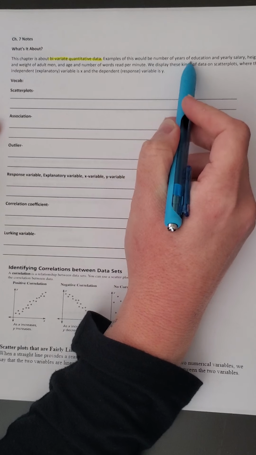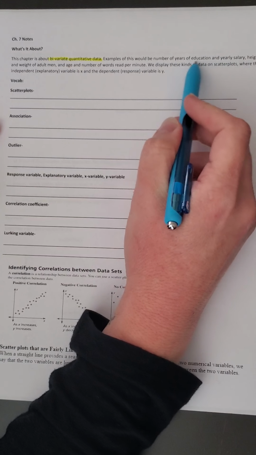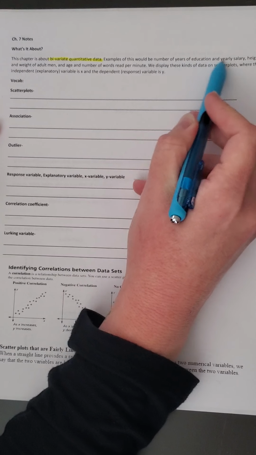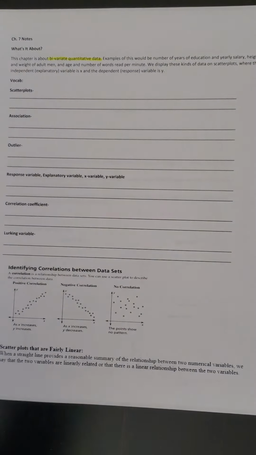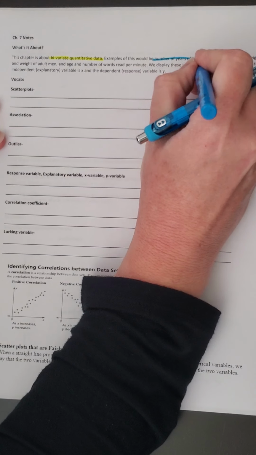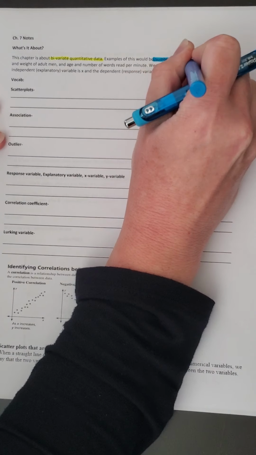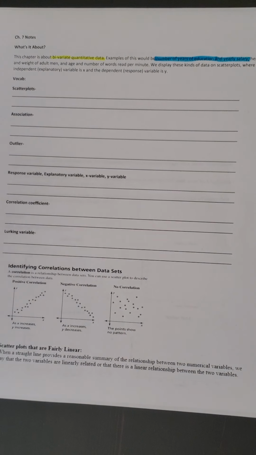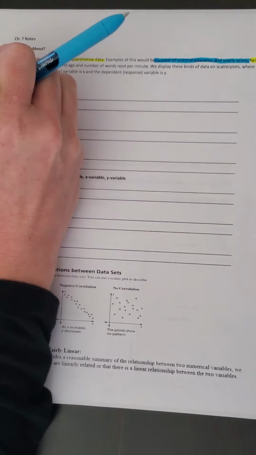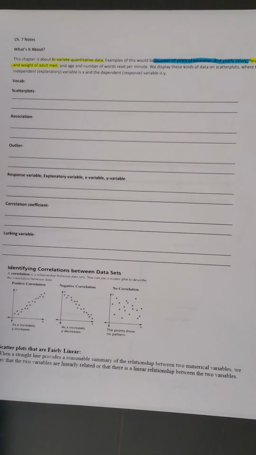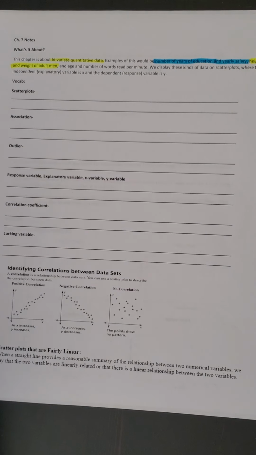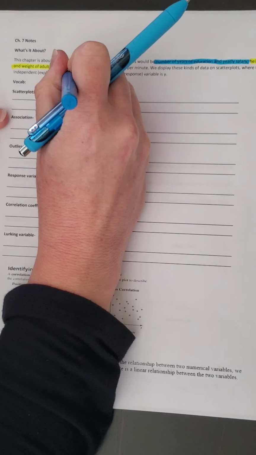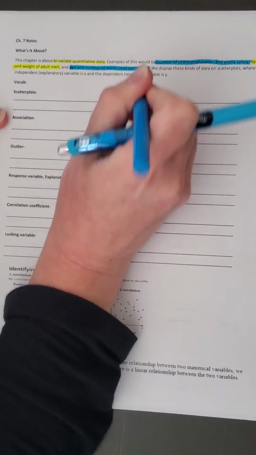Examples of this would be the number of years of education and yearly salary. So this is two variables, right? Another example would be height and weight of adult men. Another example would be your age and the number of words you read per minute.